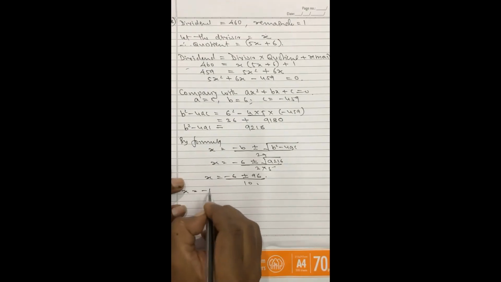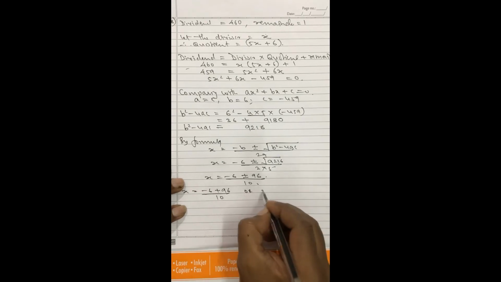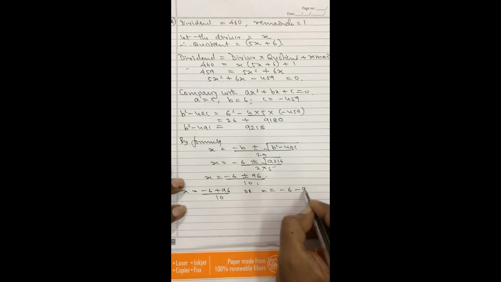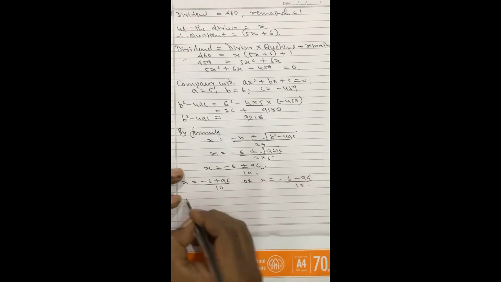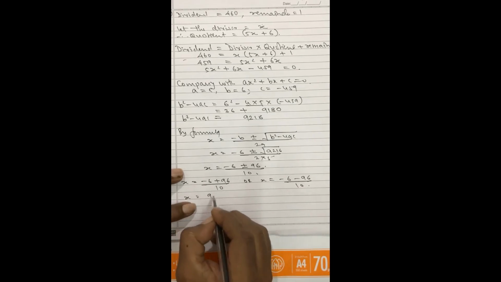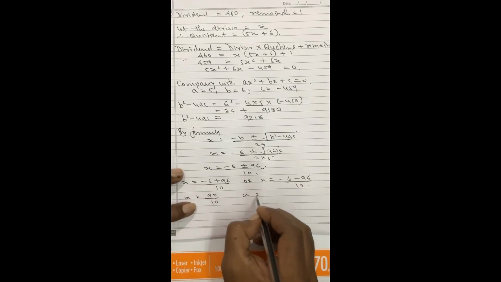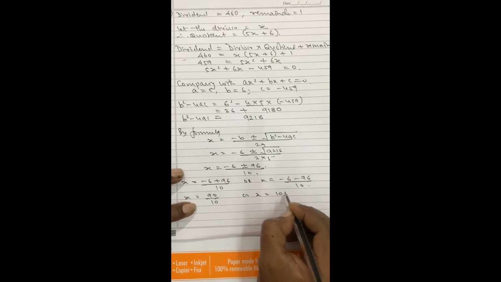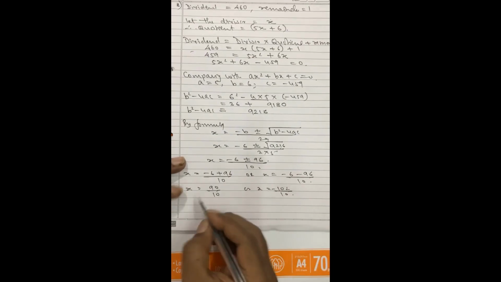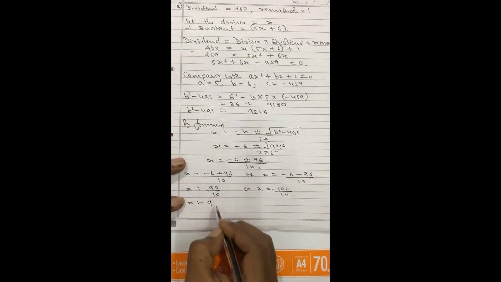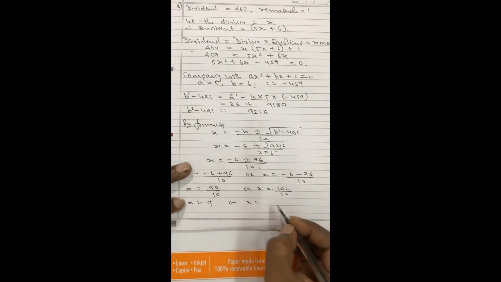Then x is equal to minus 6 plus 96 upon 10, or minus 6 minus 96 upon 10. So x is equal to 90 upon 10, or minus 102 upon 10. So x is equal to 9, or x is equal to minus 102 upon 10.